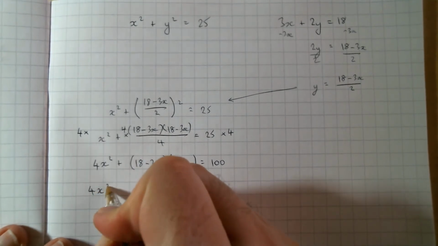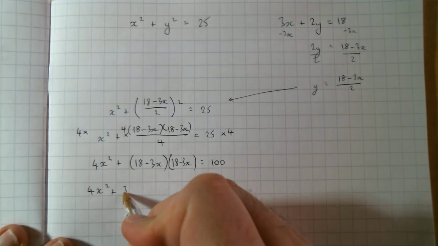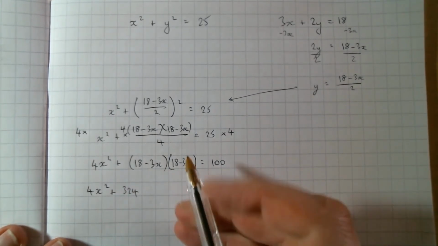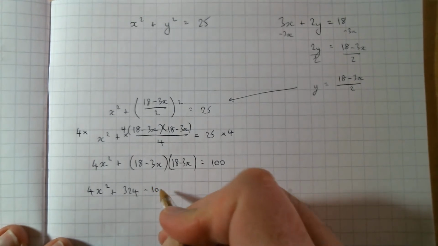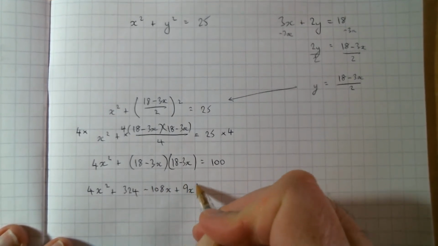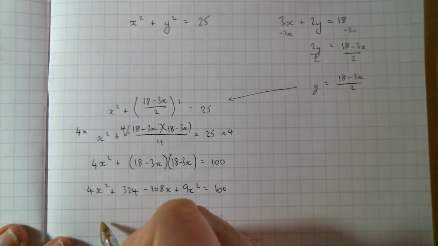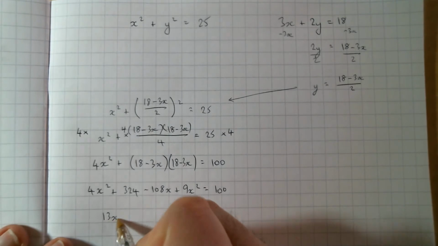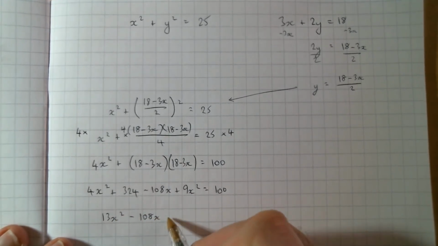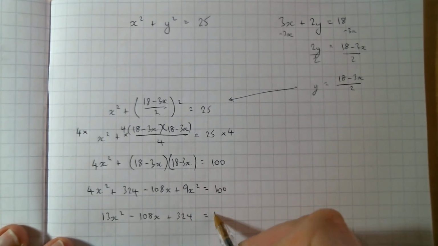4x squared plus 324 minus 54x minus another 54x plus 9x squared equals 100. Simplify the left-hand side. 13x squared minus 108x plus 324 equals 100.